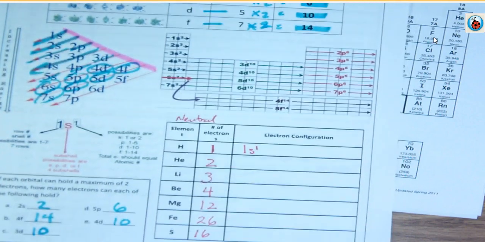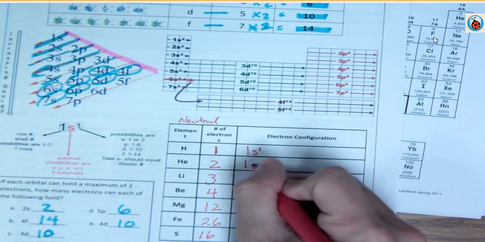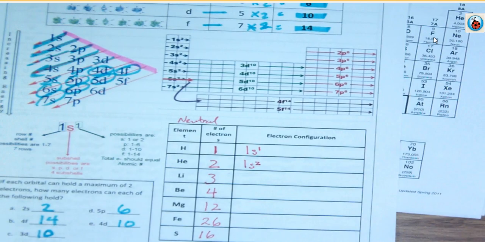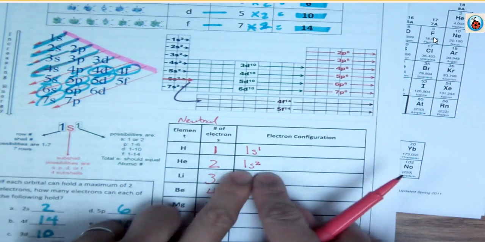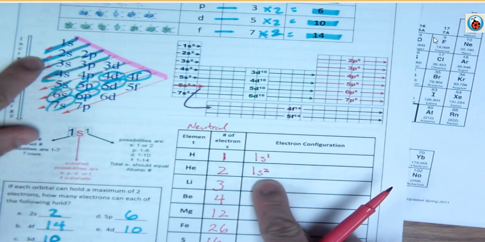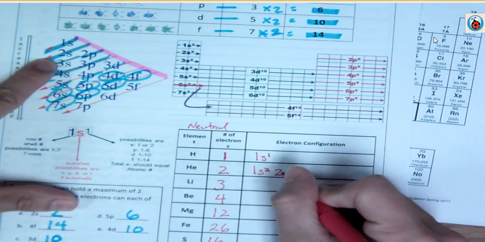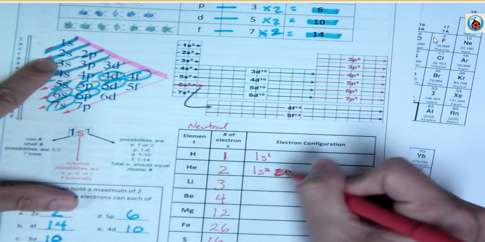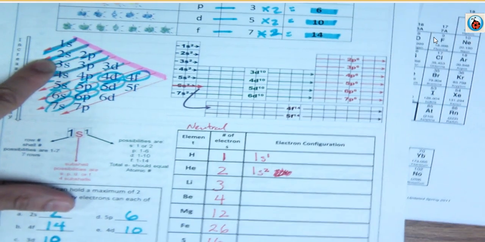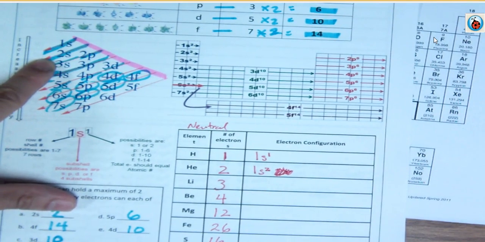For helium, it'll be 1s, and it can hold 2, so 1s2. So now this s orbital is full. We have to go to the next thing. What's next on the diagonal rule? Okay, that's helium, 1s2. We're getting ahead of myself.